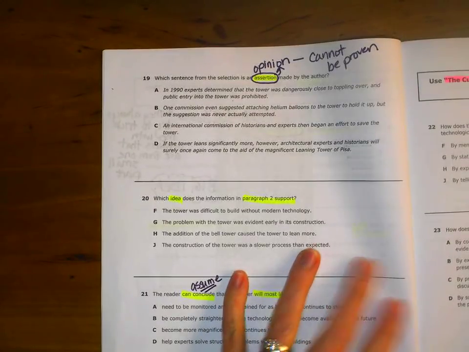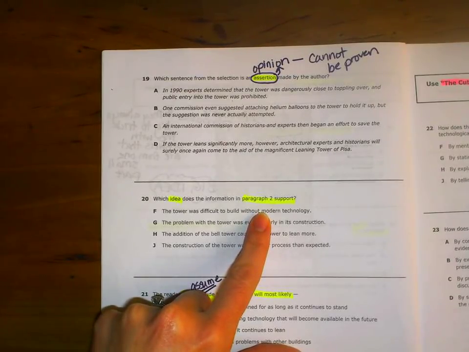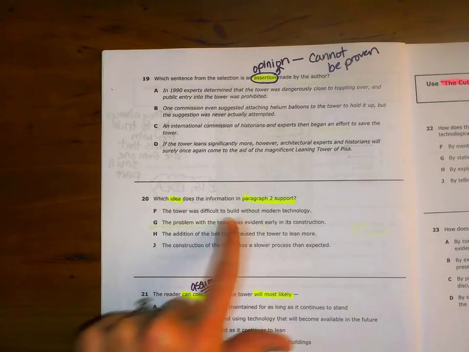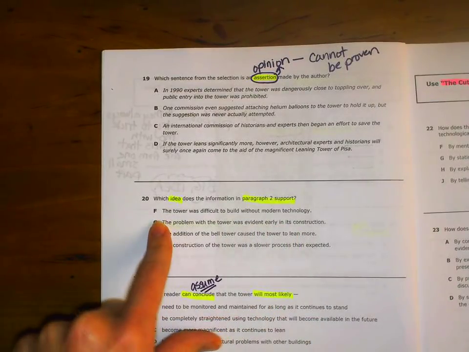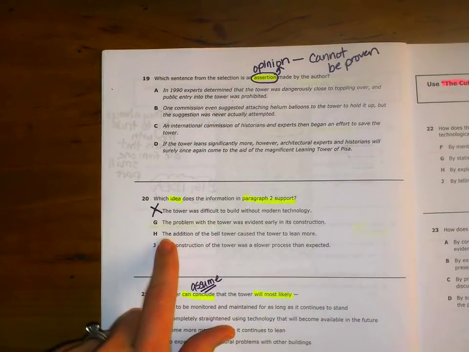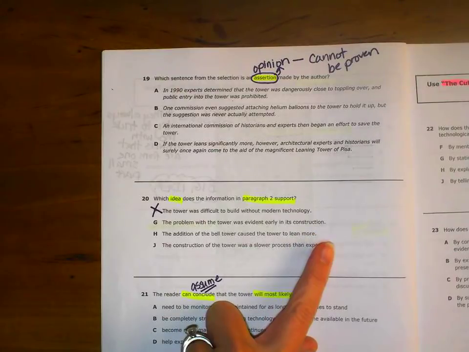says, which idea does the information in paragraph 2 support? Now I know that it's about the tower starting to tilt. Okay. The tower was difficult to build without modern technology. I didn't read anything about modern technology or the tower being built, so I'm going to cross that one off. The problem with the tower was evident early in its construction. Well, let's look.